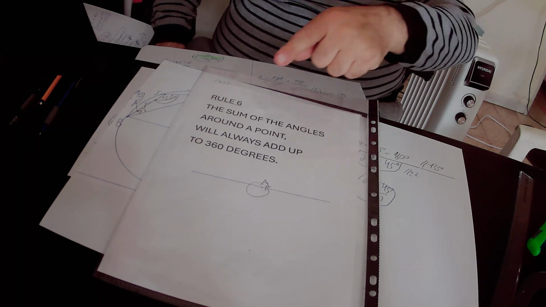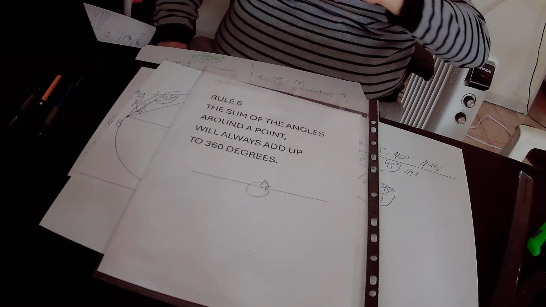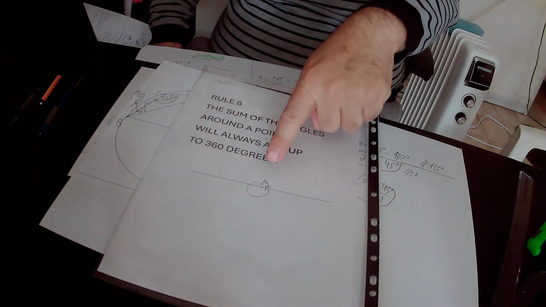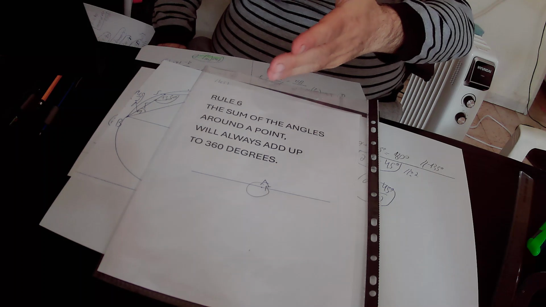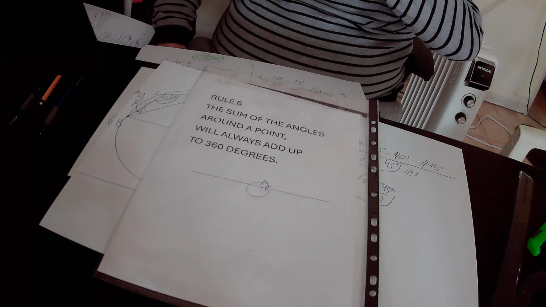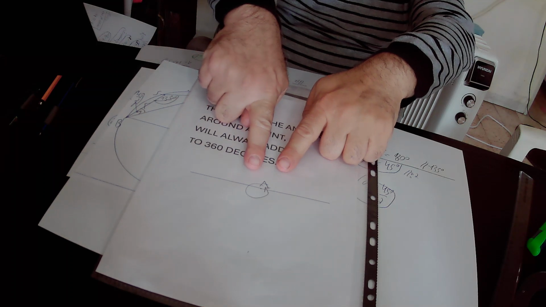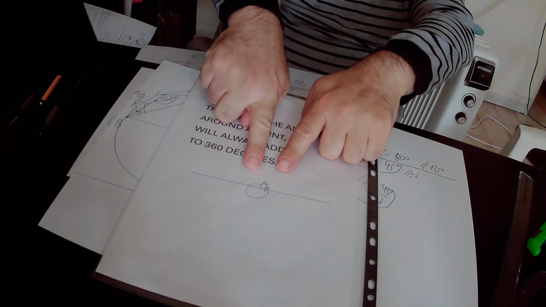In order to prove that this rule number 6 is true, I draw this straight line that passes through point A. Here we can implement rule number 3. According to rule number 3, the sum of the angles on the upper side of this straight line at point A must be equal to 180 degrees.